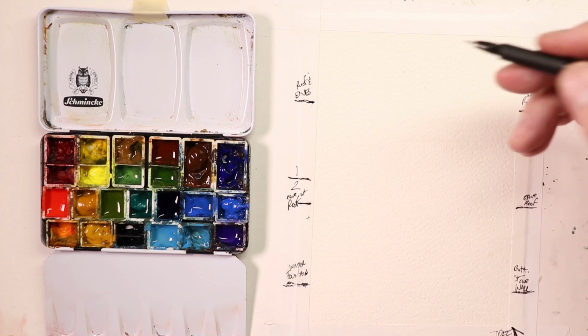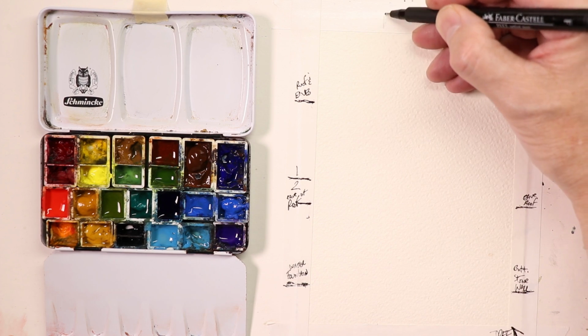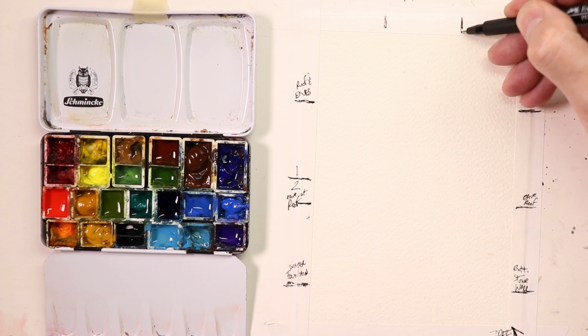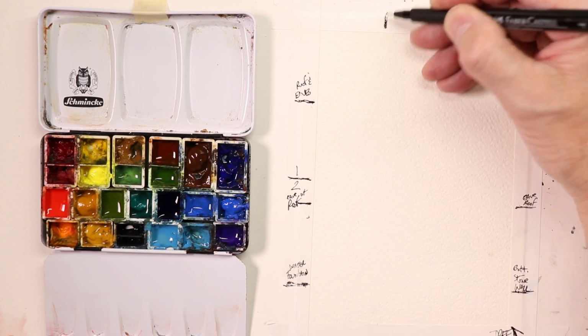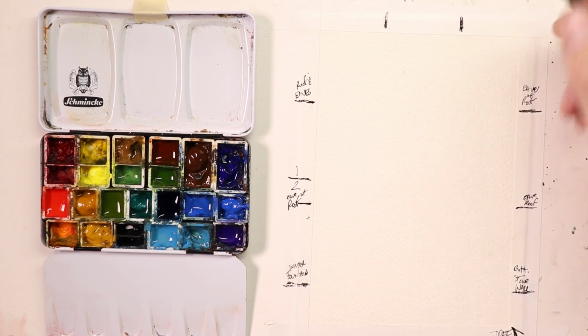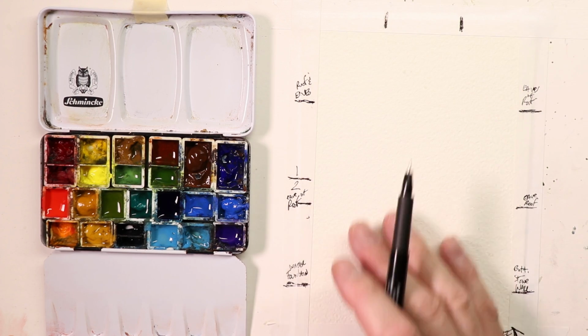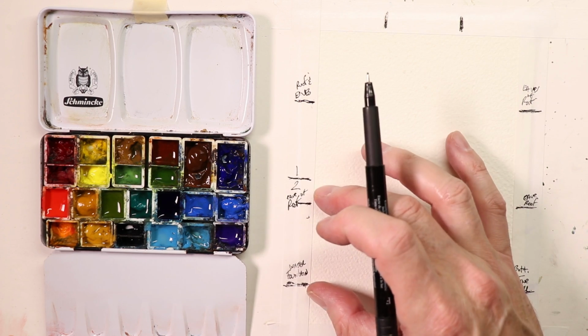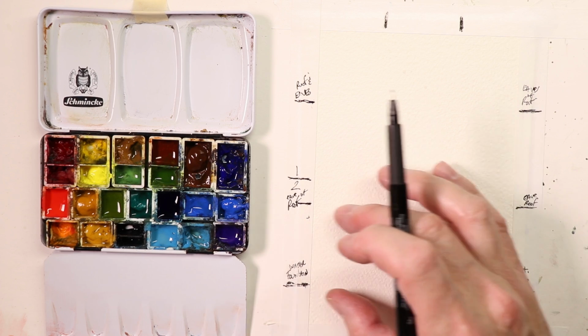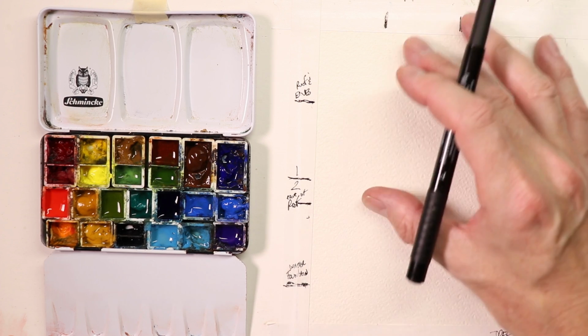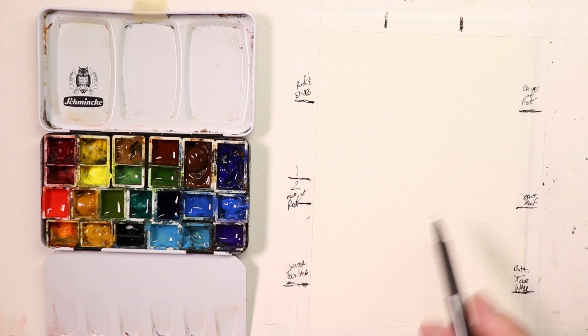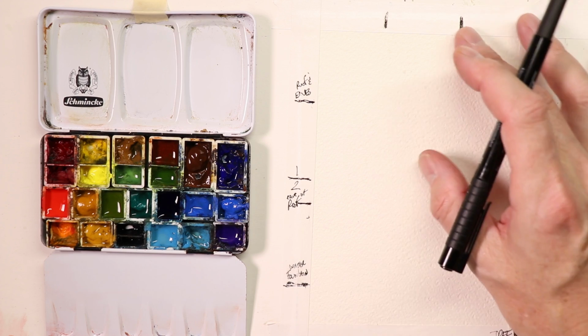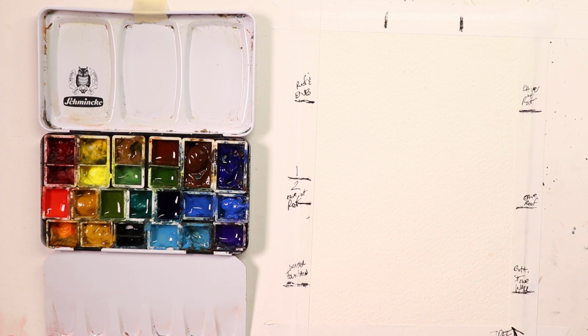Yeah, I would say 3. So we're having about 3 sections, thirds. The left side is like the porch area. The center section is like where the front door is, and then the right section is where the stone wall is over here. So let's get started.